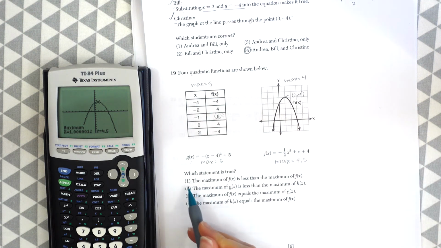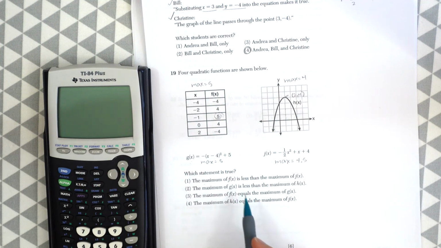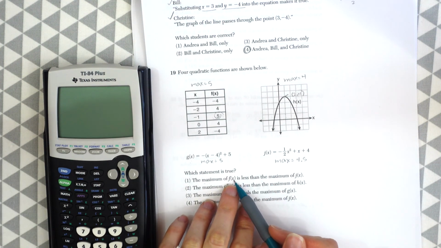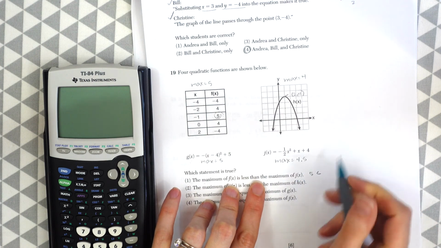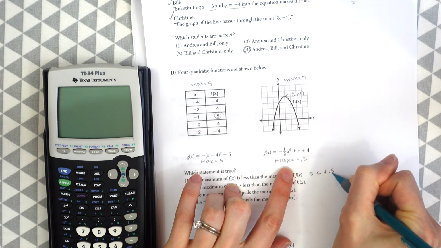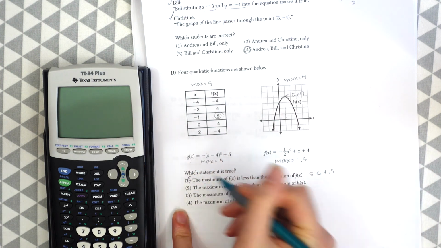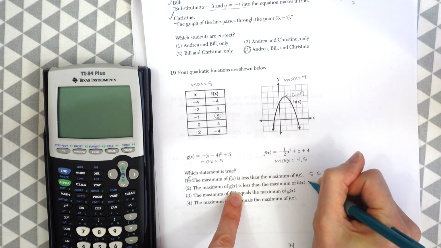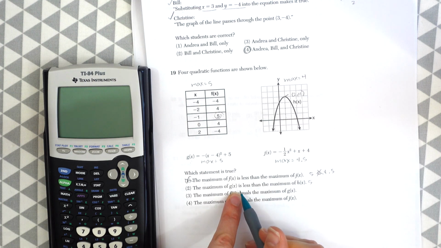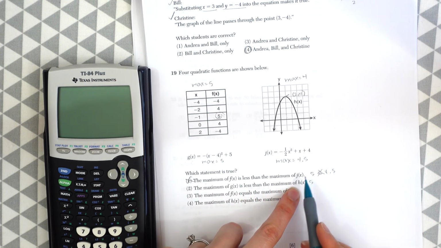So now we could look at each answer choice and see which is the answer. The maximum of f of x, which is 5, is less than j of x. So that's not correct. The maximum of g of x, which is 5, let me just cross that out, is less than the max of h of x.